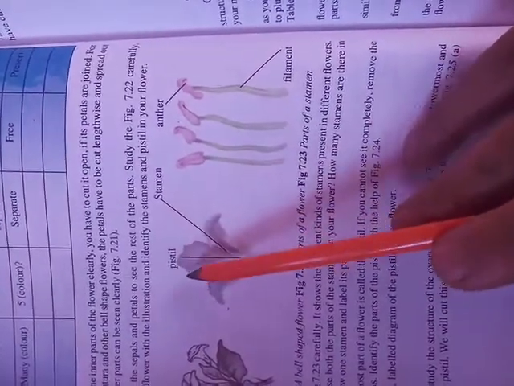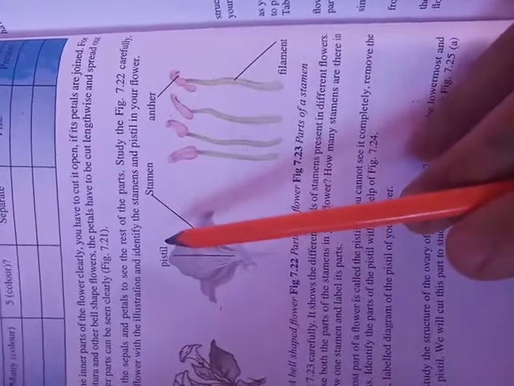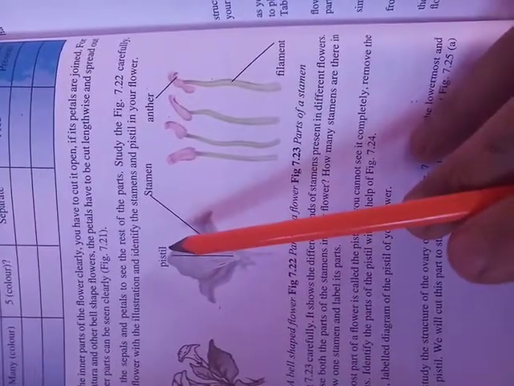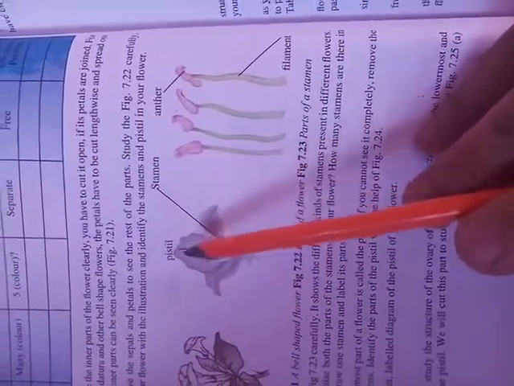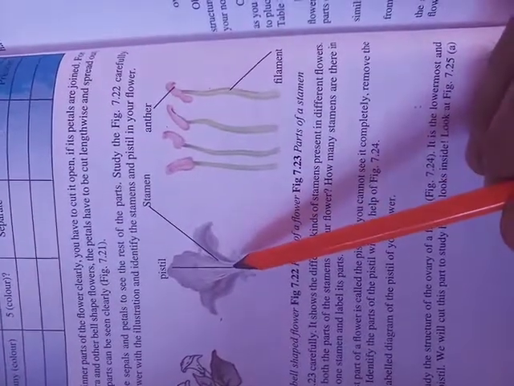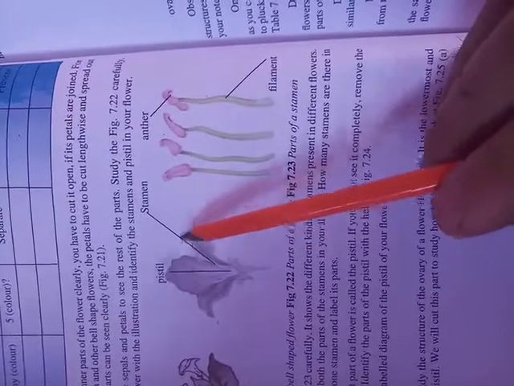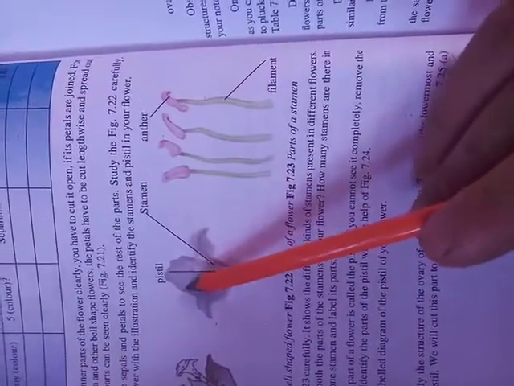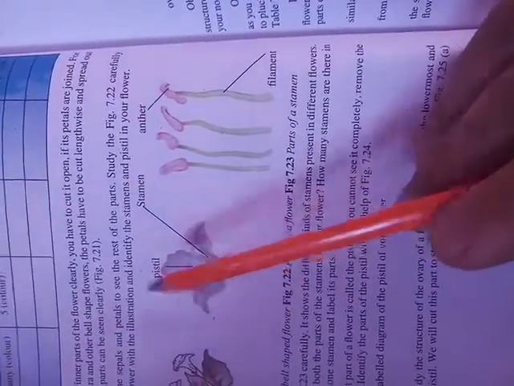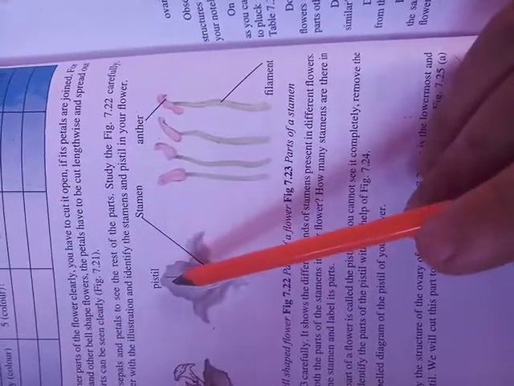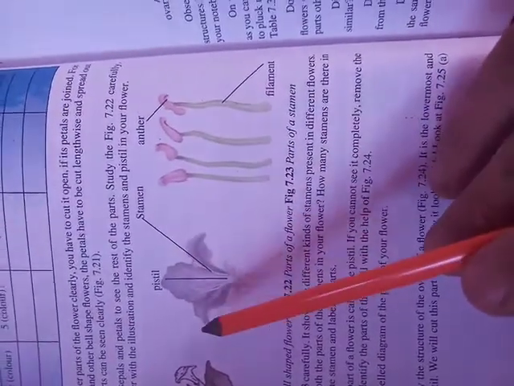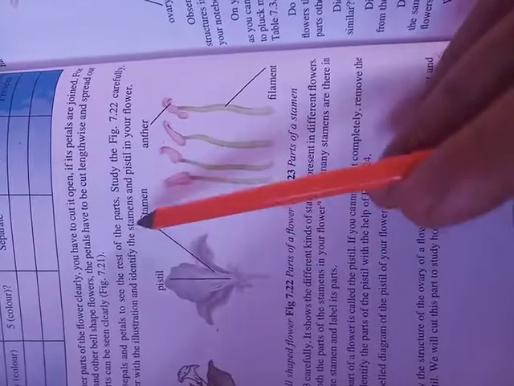It is called the reproductive part of the flower because flowers are responsible for the formation of fruits. And similarly, the other part is called the stamen. So stamen and pistil are the two other parts of the flower. So the flower has four parts in general: sepals, petals, pistil, and stamen.